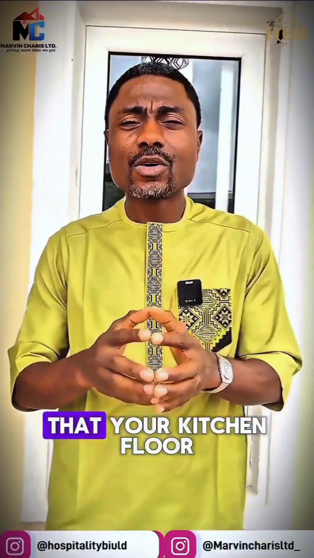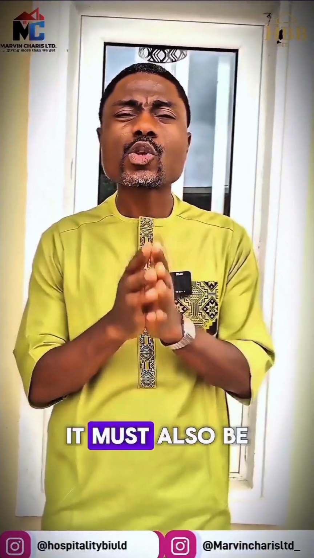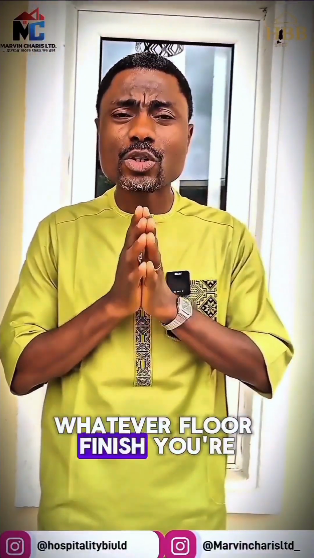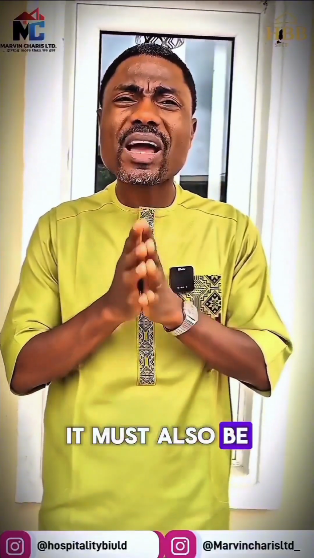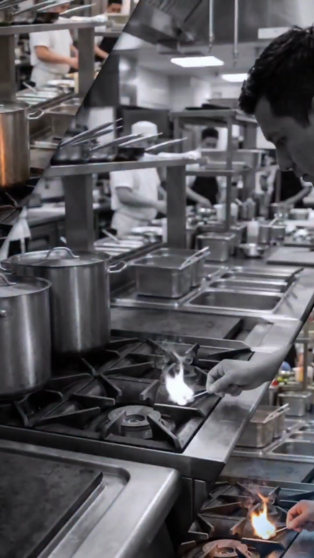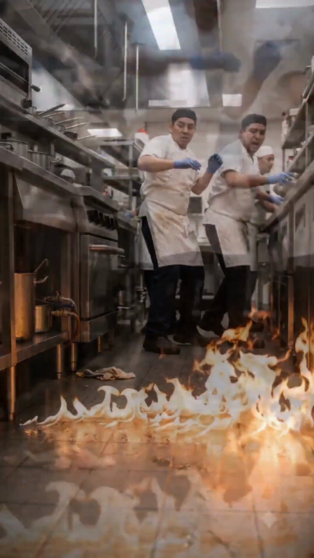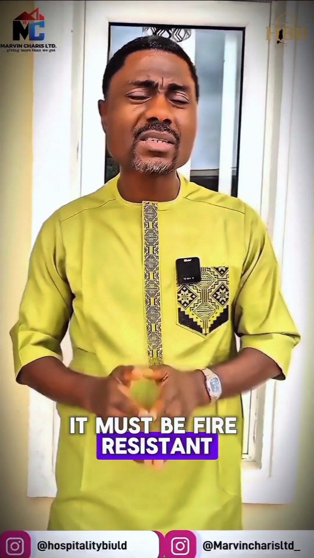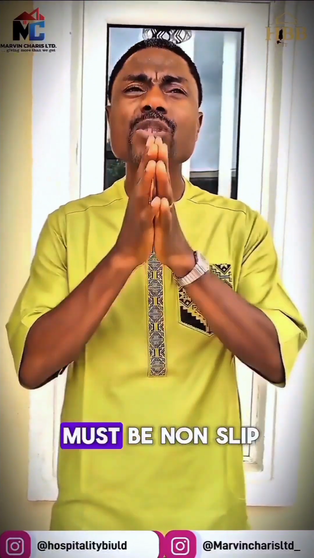Apart from the fact that your kitchen floor finish must be non-slip, it must also be easy to clean. Whatever floor finish you're going to use there must be easy to clean. It must also be fire resistant. You must not have a floor finish in the kitchen where, for example, if they light a match and there's a spark of fire that drops on the floor, this kind of floor finish, maybe like a wooden floor finish or a carpet, escalates a fire incident in your kitchen. It must be fire resistant, it must be easy to clean, and it must be non-slip.